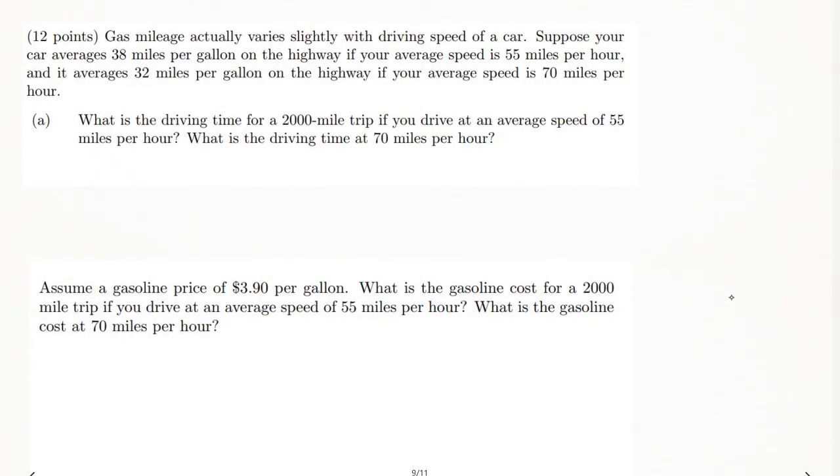All right. So moving forward, we got a different problem here. Gas mileage actually varies slightly with the driving speed of a car. Suppose your car averages 38 miles per gallon. So first off, if your average speed is 55 miles per hour, so I'll write this at 55 miles per hour, right up here. Then what happens? That means 38 miles per gallon. That means every 38 miles should be equal to 1 gallon. Okay? And it averages 32 miles per gallon on the highway if your average speed is 70 miles per hour.